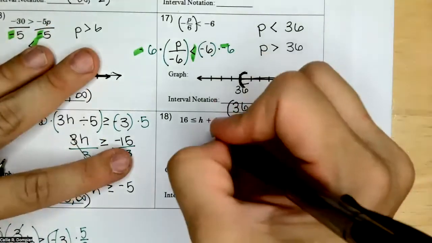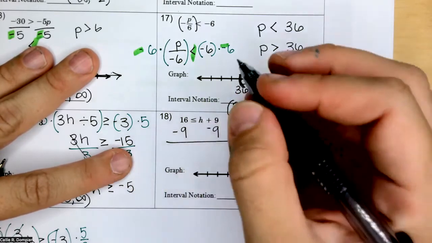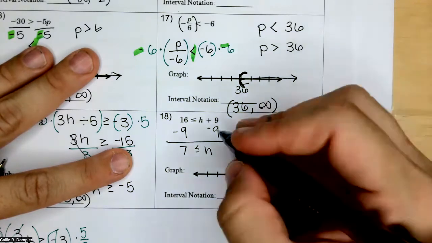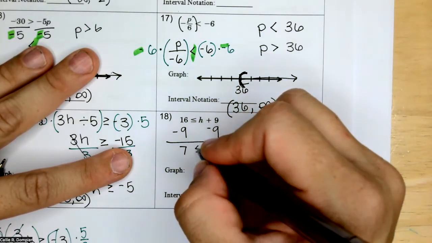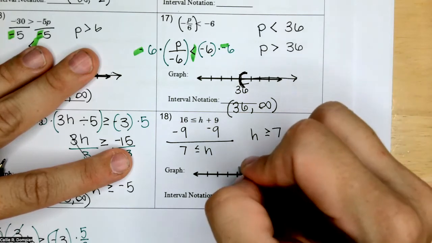Here we're going to subtract 9. Subtract 9. 16 minus 9 is 7. 7 is less than or equal to h, which is h is greater than or equal to 7.